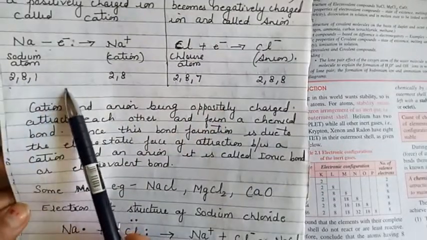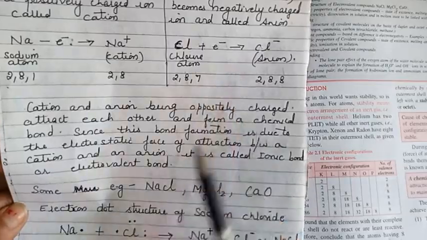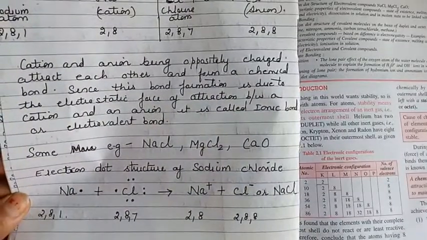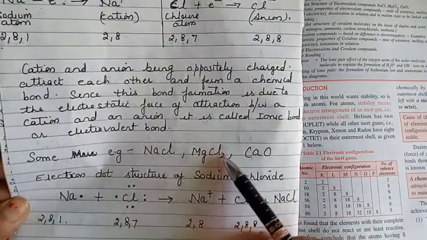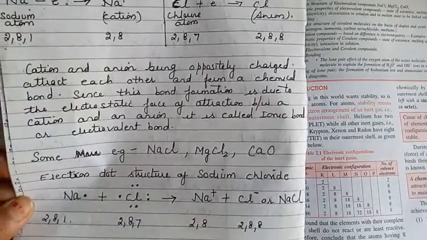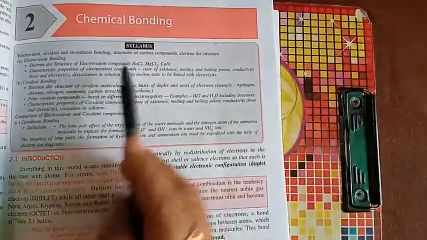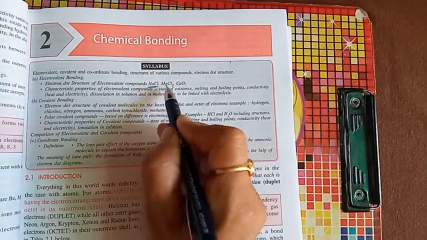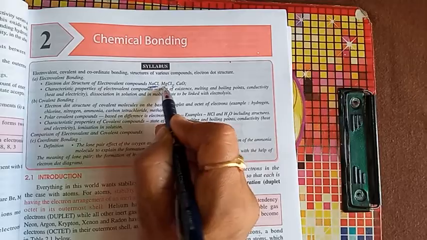Sodium loses one electron, chlorine gains one electron, so the compound formed is sodium chloride, NaCl. Two more are in your syllabus, magnesium chloride and calcium oxide. You can see in the syllabus, page number 21, it is given.